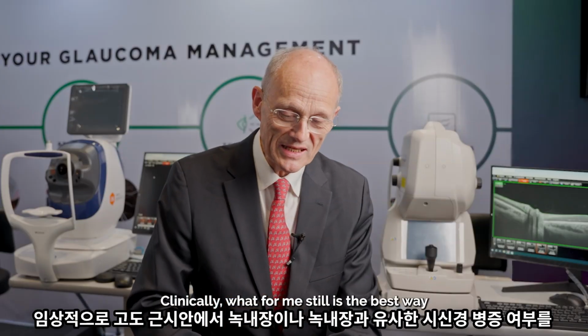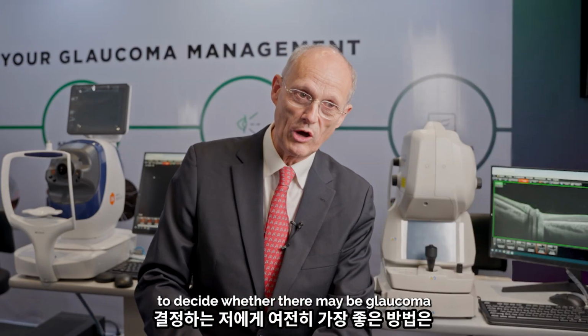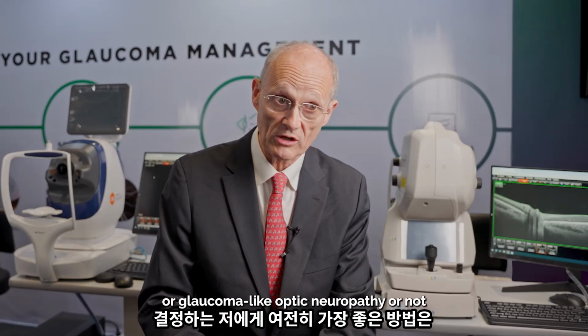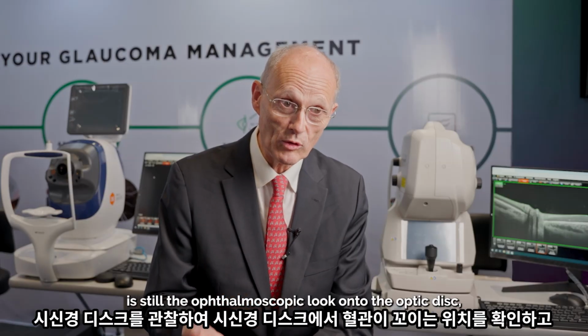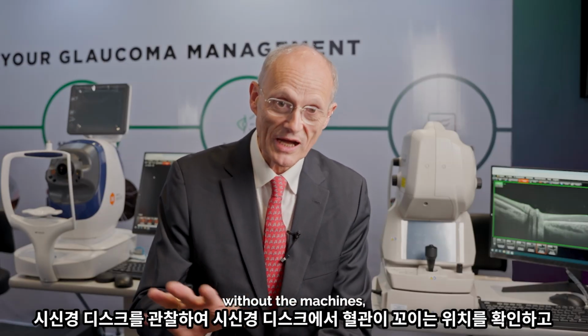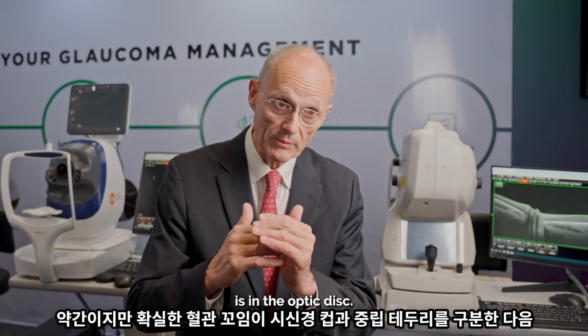Clinically, what for me still is the best way to decide whether there may be glaucoma or glaucoma-like optic neuropathy or not in very highly myopic eyes is still the ophthalmoscopic look onto the optic disc without the machines, to see where the vessel kinking is in the optic disc.